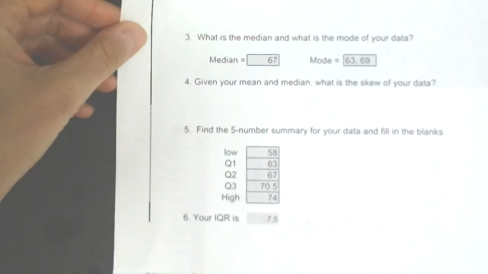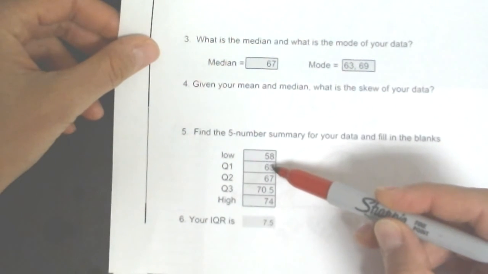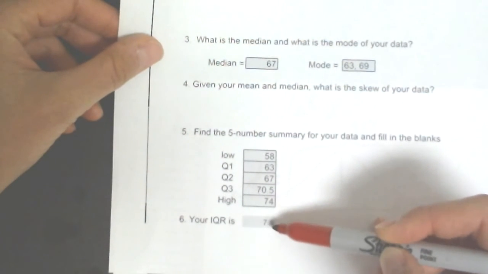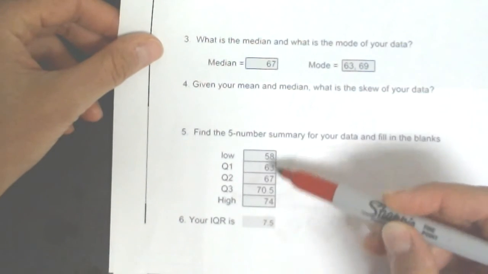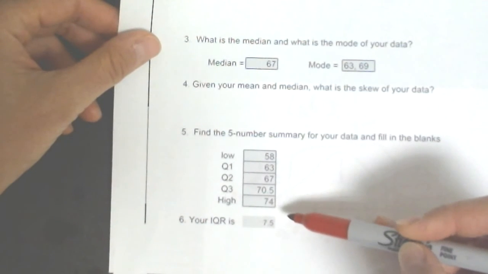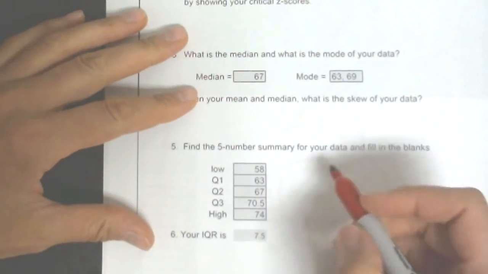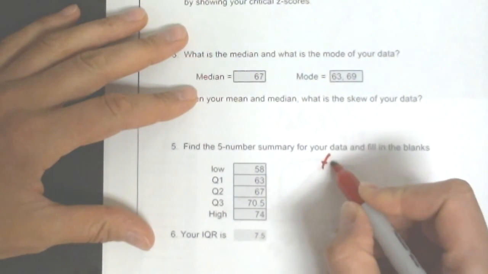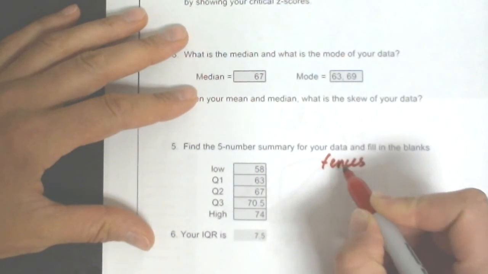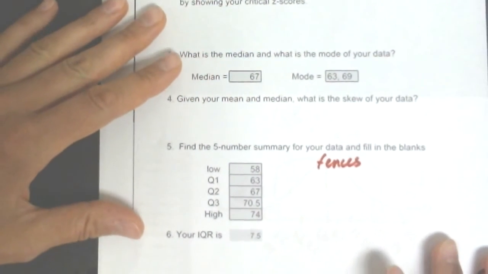So here's my 5-number summary right here in front of me. I have the minimum, the Q1, the Q3, the maximum, and the IQR. So these numbers tell us about our data in terms of position. So what I'm going to do here is calculate the fences, just to see what my data looks like according to fences.